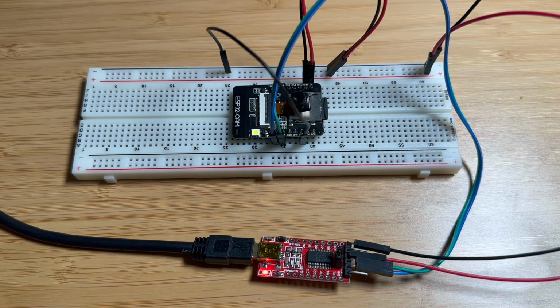Ladies and gentlemen, today I would like to demonstrate the process of programming an ESP32 CAM board. I have observed numerous complaints and issues raised by individuals online regarding the programming of this particular board. Hopefully this tutorial will assist you in successfully programming and operating the ESP32 CAM board.